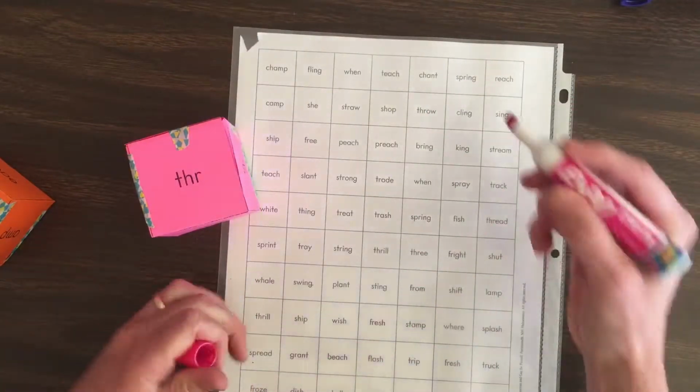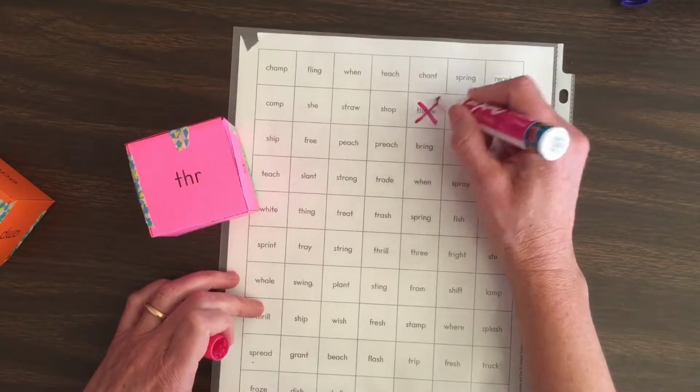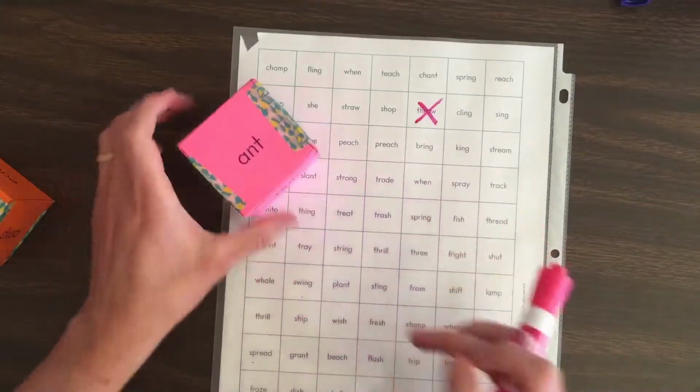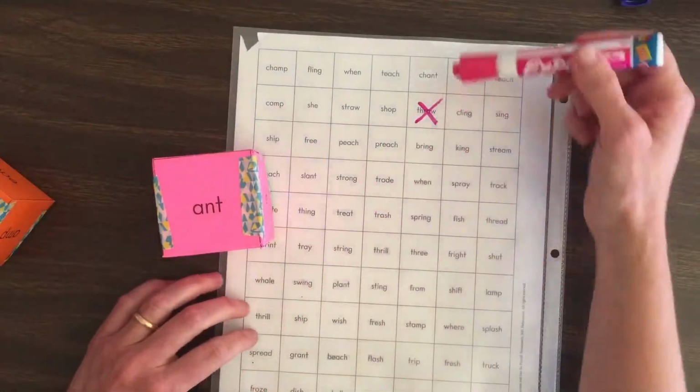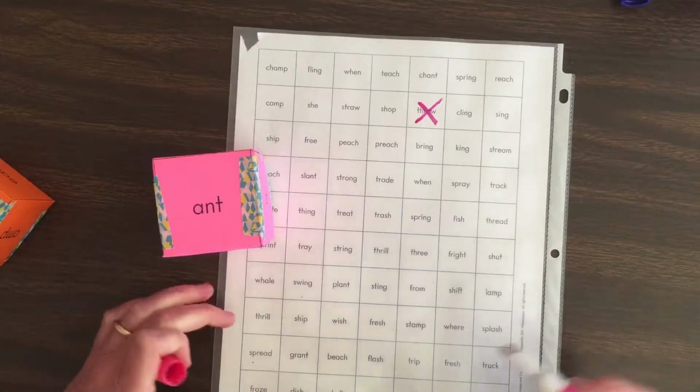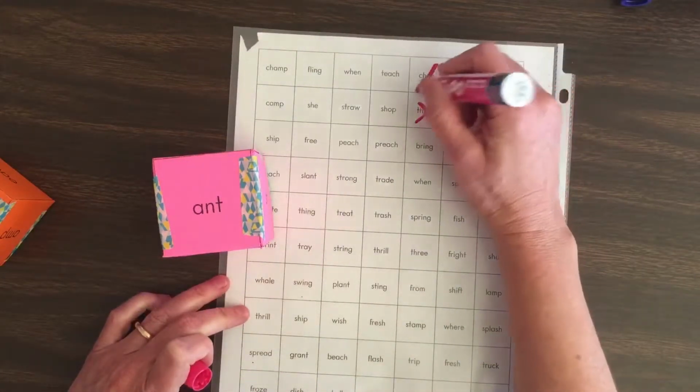So for example, okay, well here's throw, so I'm going to cross that one off. And then we do it again. Here's ant. So they're going to look for the end of a word, so the rhyme part of a word that has ant. And we'll find chant.